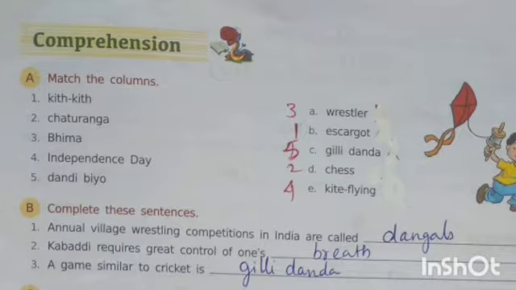Third one. Bhima. The answer is option A, that is wrestler. Fourth one, Independence Day. And the answer is option E, kite flying. Fifth one, Dandi Bio. And the answer is option C, that is Gilli Danda.